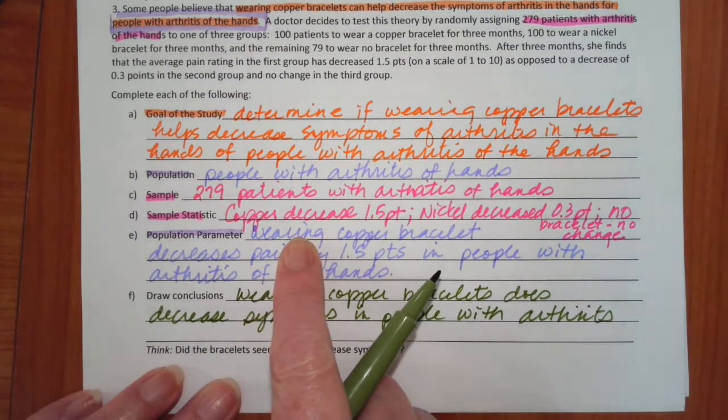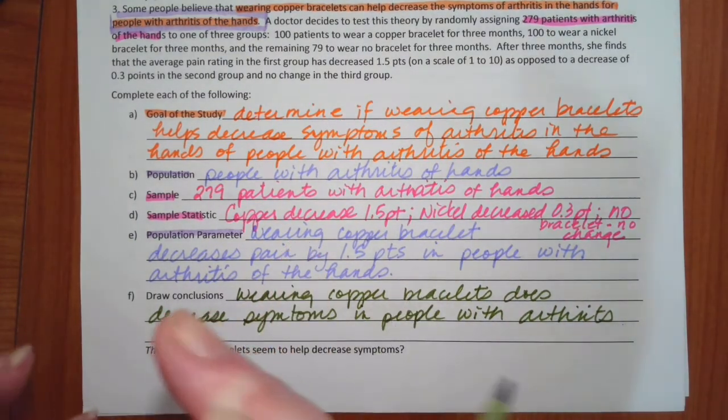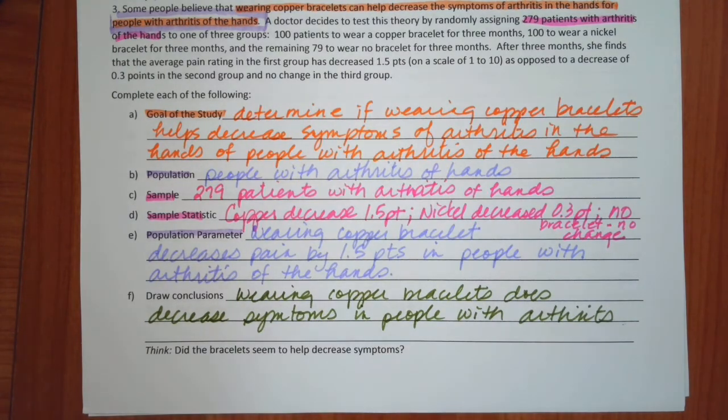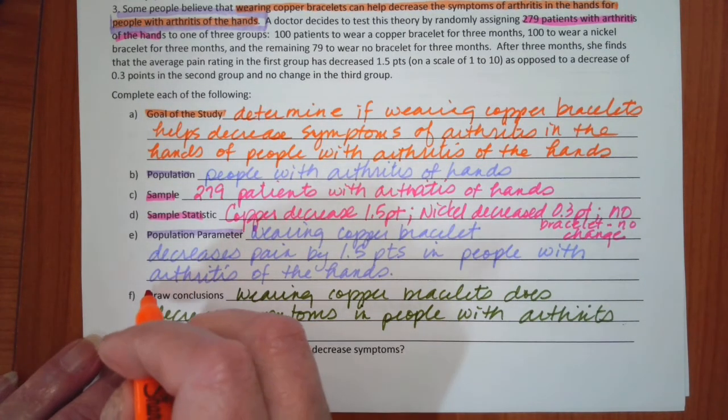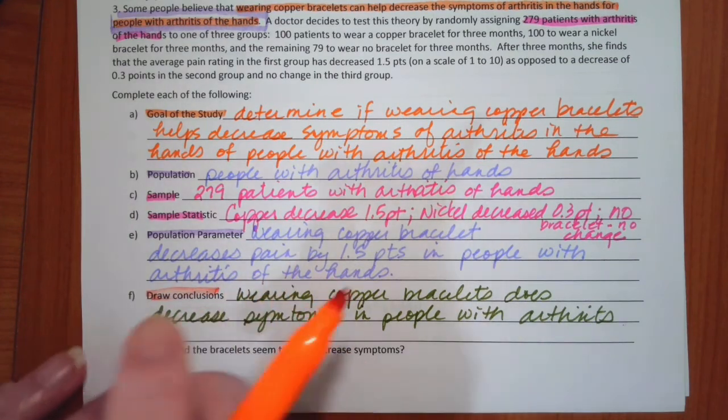So again, the conclusion and the parameter, they can be very, very similar, but sometimes not.